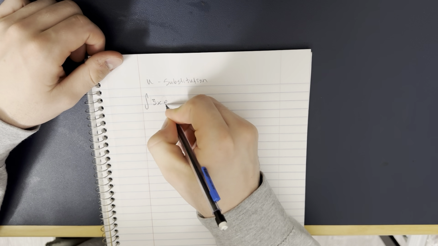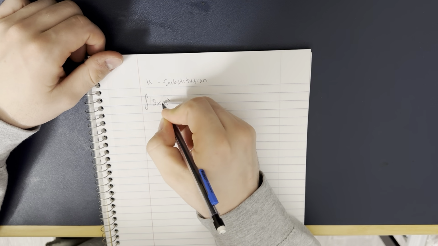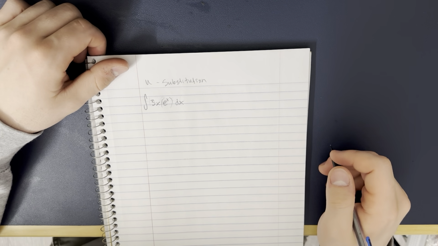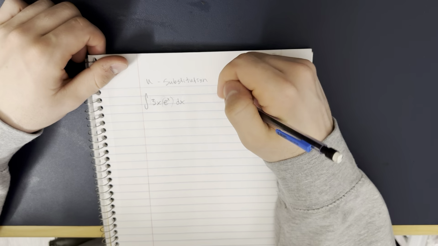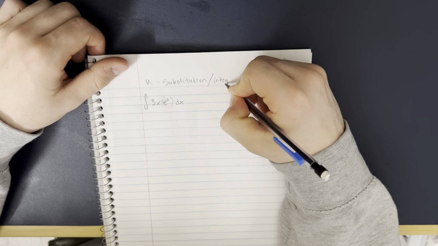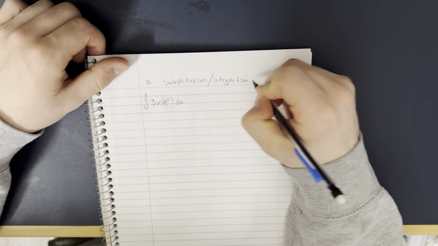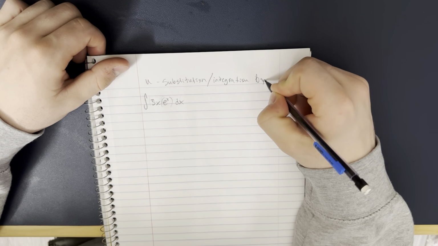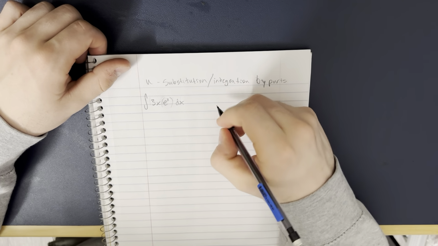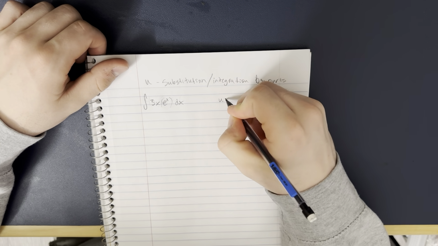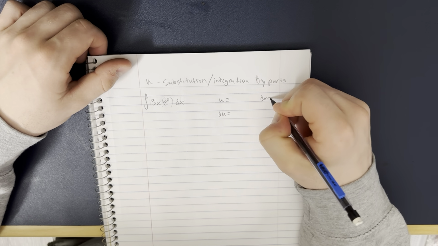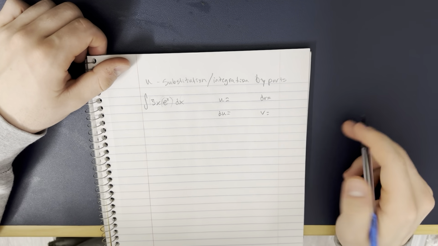If I did e to the x, that's two separate things. So what you would do is this would actually be integration by parts. Oh god, it's weird to write this way. Okay, what's the first thing?